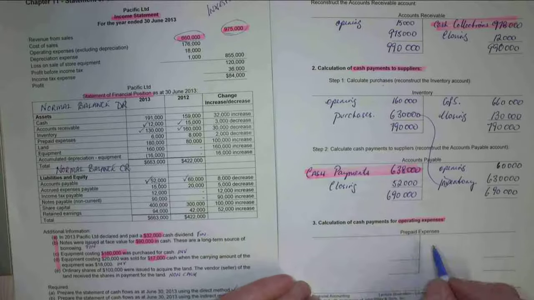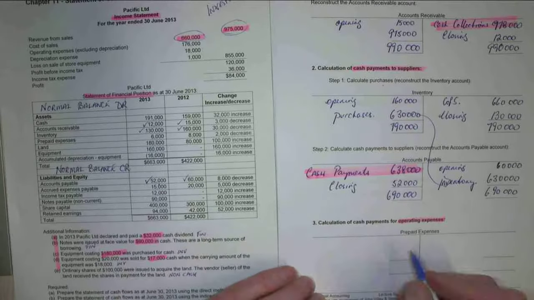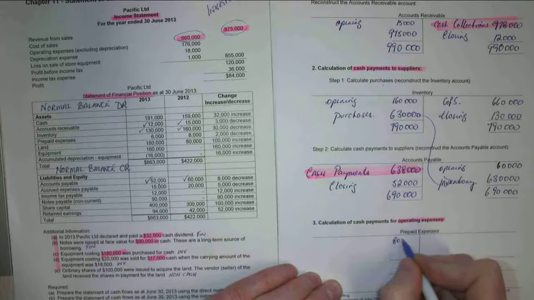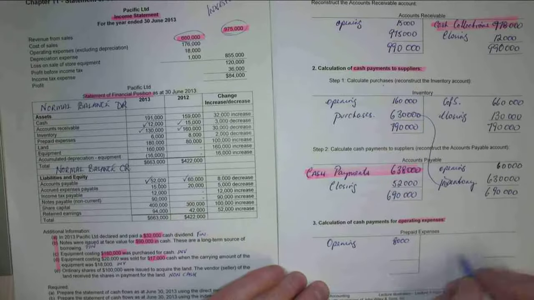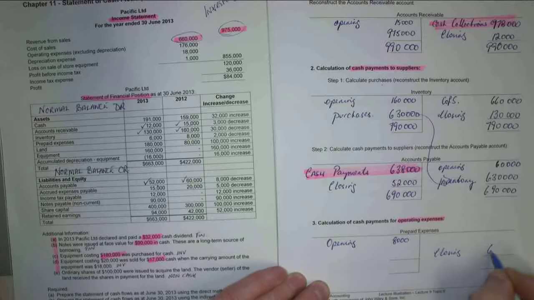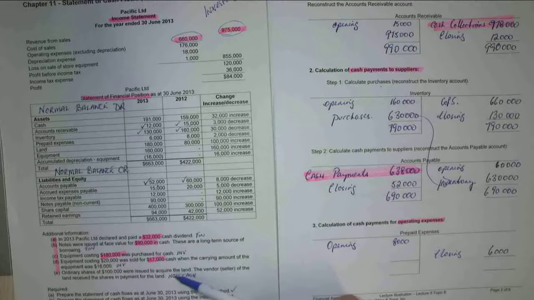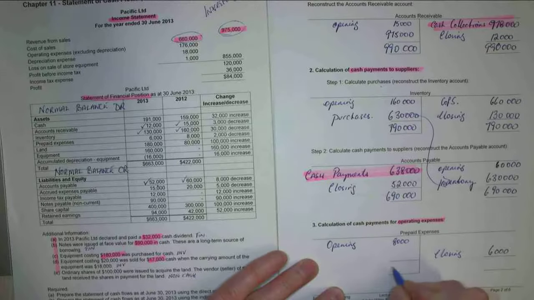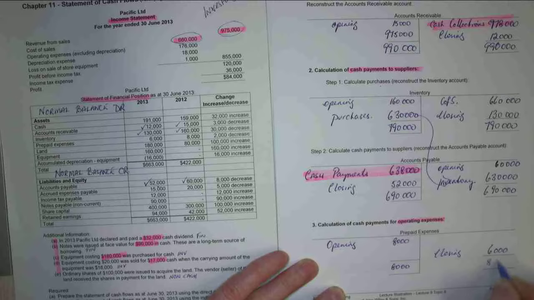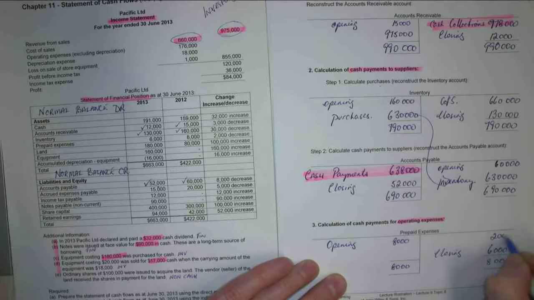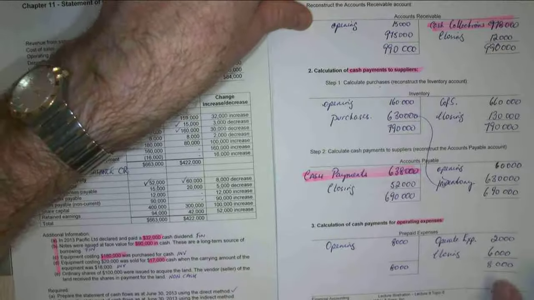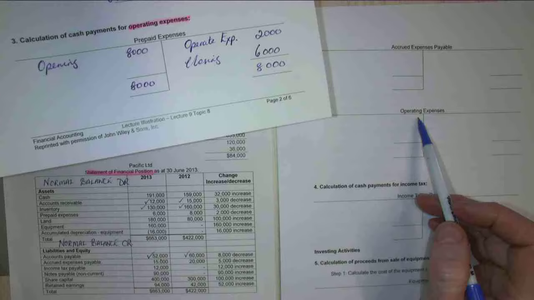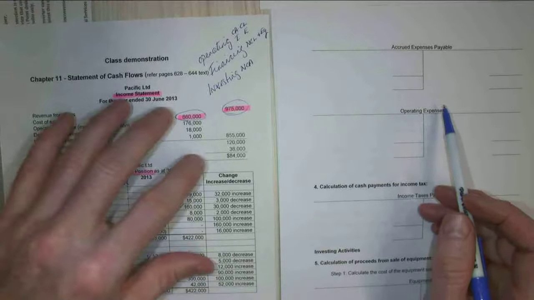Okay, so let's have a look. We'll rebuild our prepaid expenses. My opening balance was 8,000, my closing balance was 6,000. So it's opening balance because it's a debit balance, opening, closing was 6,000. Now it didn't tell me anything else in my additional information, so I've got to assume that no other expenses were prepaid. So I've got 8,000. My closing would be 8,000. So what happens is I've moved from prepaid expenses into my operating expense, $2,000. Now that becomes important on my next page here, where I'm rebuilding my operating expenses. I'll just leave it up the top there for the moment.